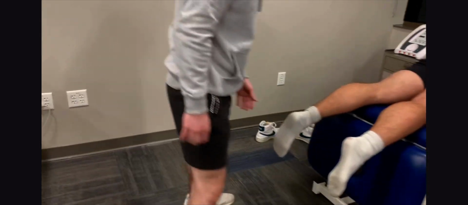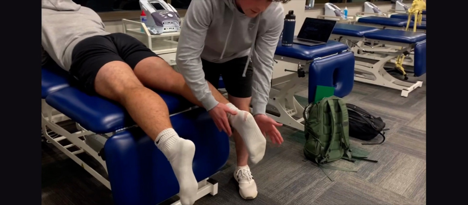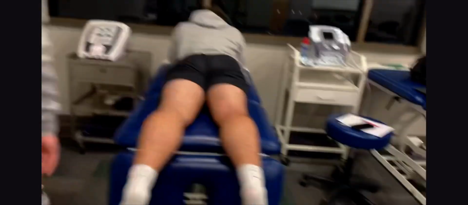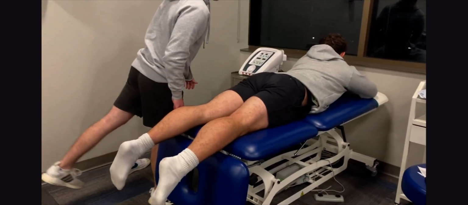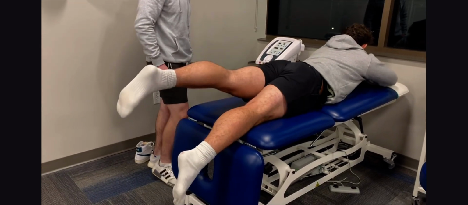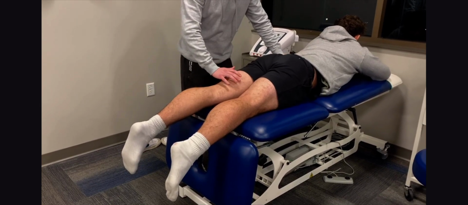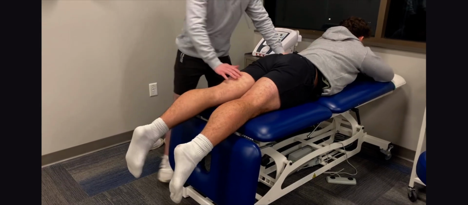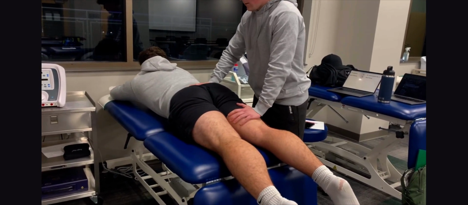We'll do it on the other side. We'll do it ourselves first. Perfect. Add resistance to the lateral border. Awesome. We'll come back over here and we're going to go to hip extension. So I'm going to have you basically lift your leg like you're doing a glute bridge. Perfect. We're going to add support to the hip. We're going to add pressure to the back of the thigh and go. Good. Come back over here. Again, we'll support the hip, pressure on the back of the thigh, push.